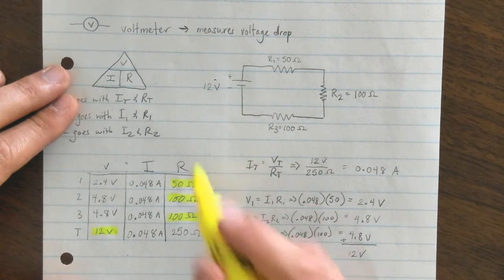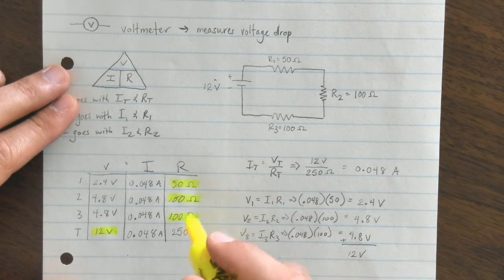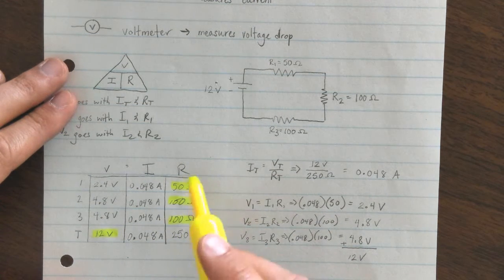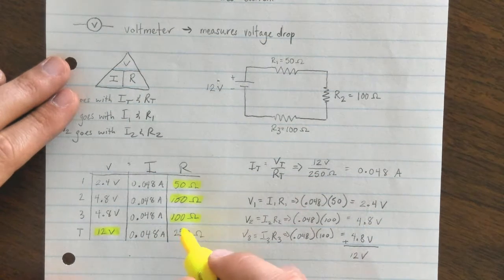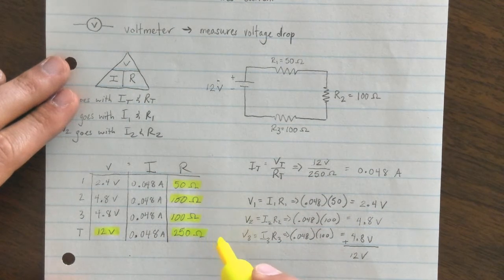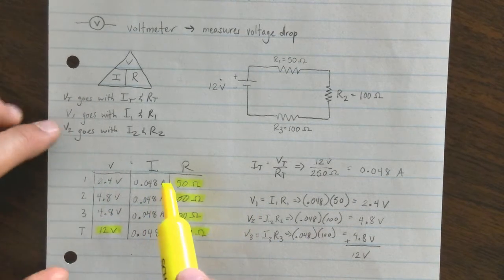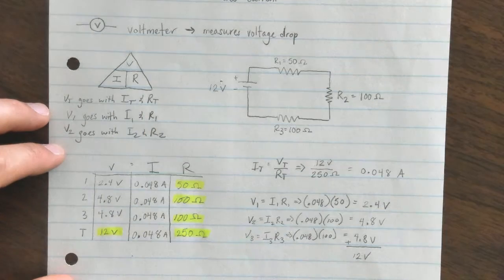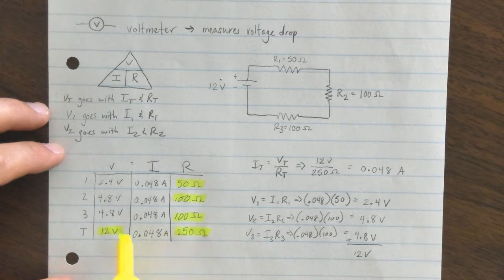The next thing you want to do is find the total resistance. By finding RT, you add all of them up, because in a series circuit, RT is equal to R1 plus R2 plus however many resistors you have. This comes out to be 250 ohms. If these were blank, you need 2 out of these 3 in order to use Ohm's law to solve for the missing one. As of right now, the total is the only one that has 2 known values, 12 volts and 250 ohms.